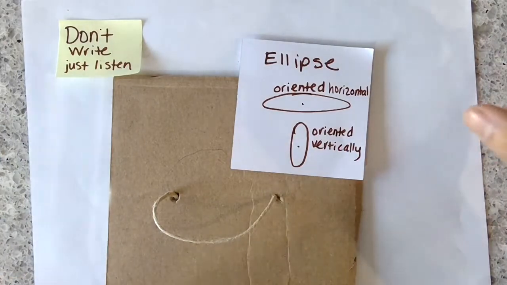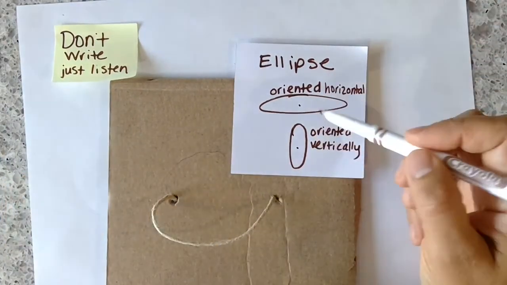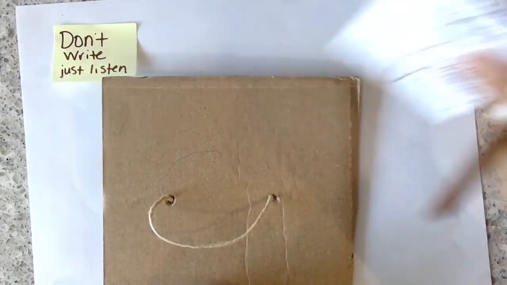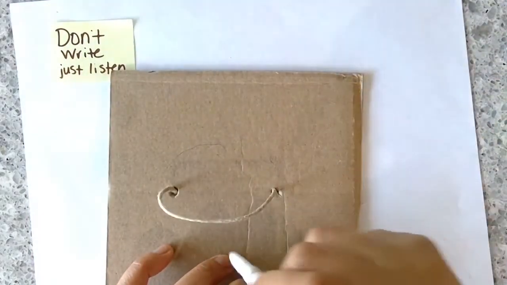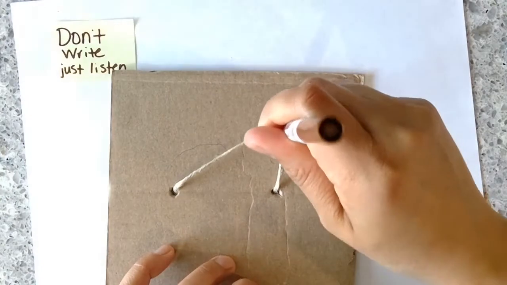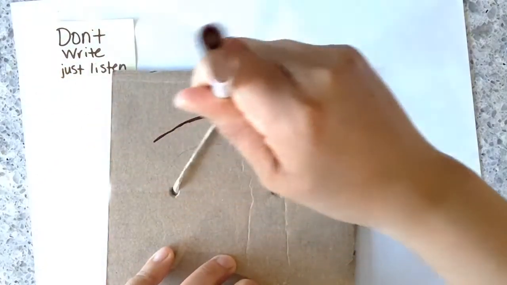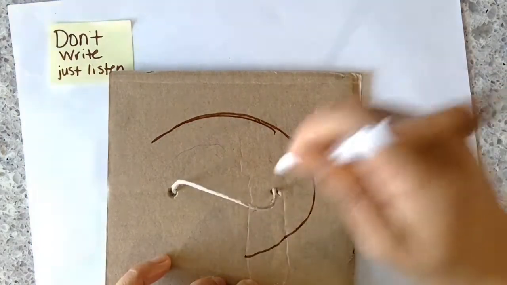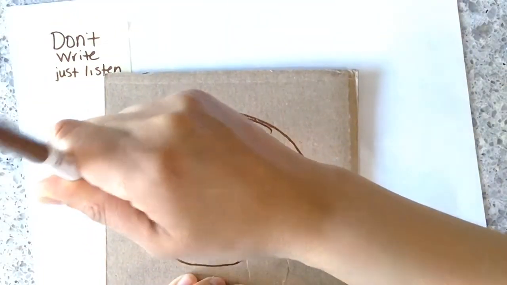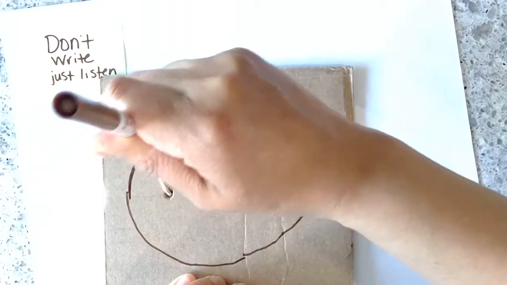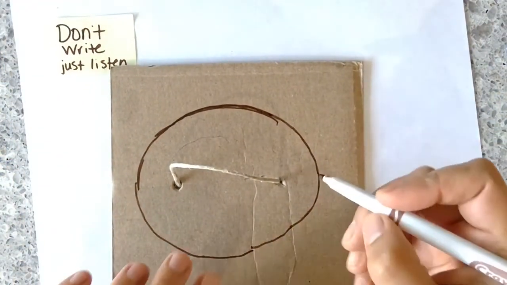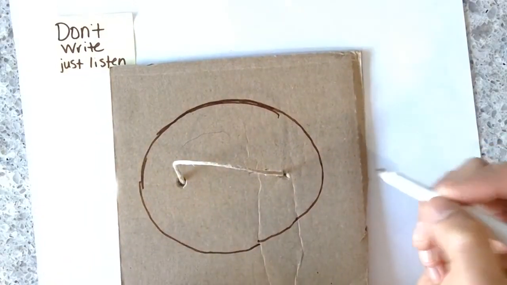So how exactly do you make an ellipse? It does have a center, but it has these two special points that we'll talk about in a minute. All right, so these special points are called the foci, or the focus.